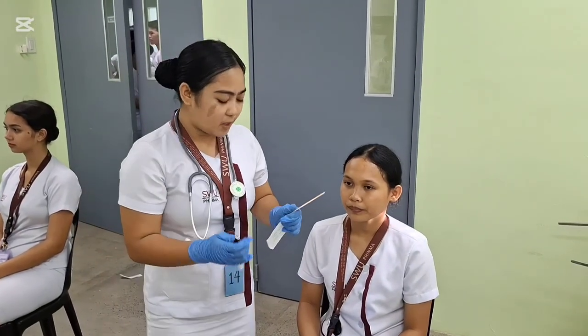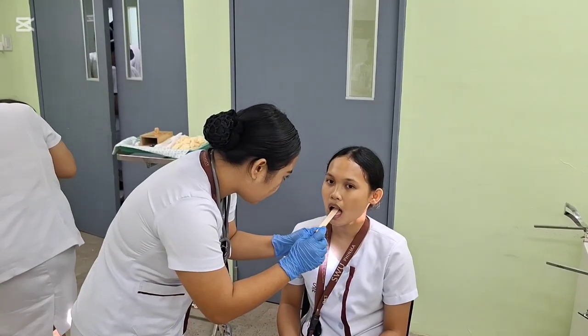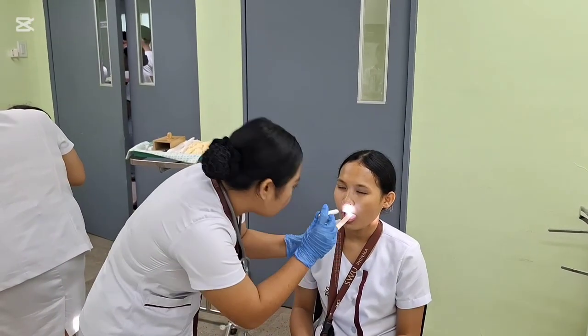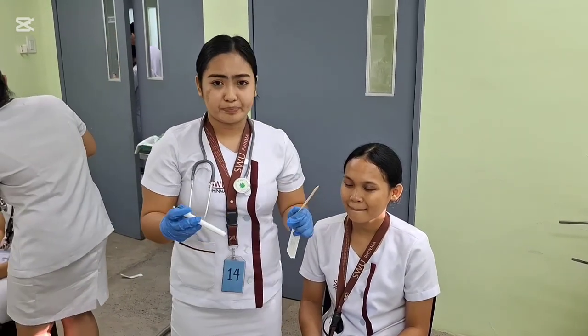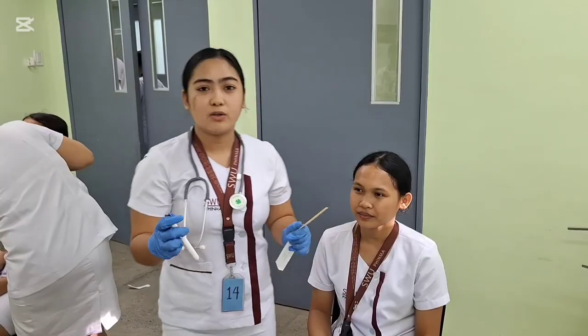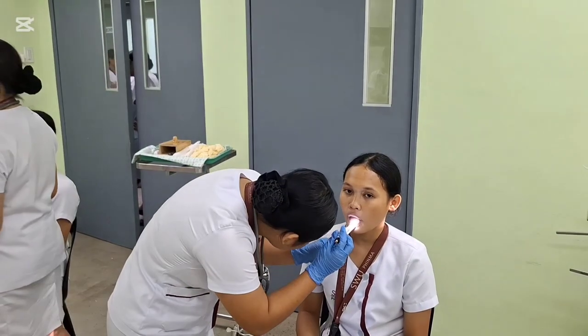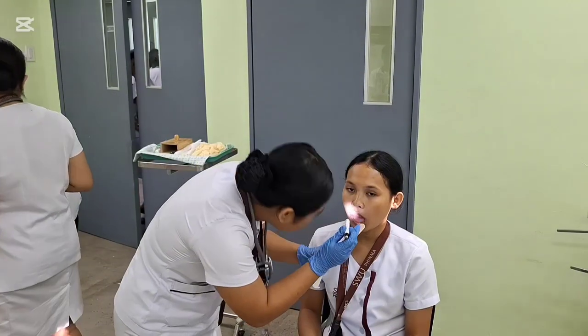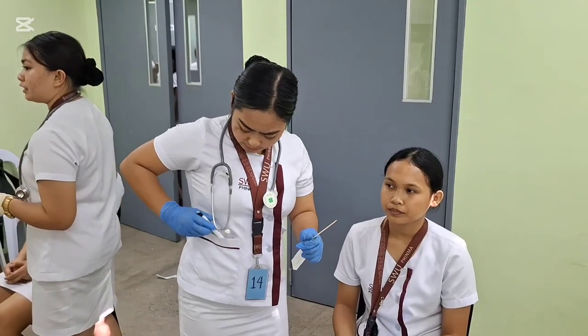Next is inspecting the uvula of the patient with her tongue out by saying open your mouth. Okay. Next is to palpate the muscle tone and tenderness of the patient's tongue, checking for any signs of tenderness or inflammation around the tongue, so we need to remove the gloves.